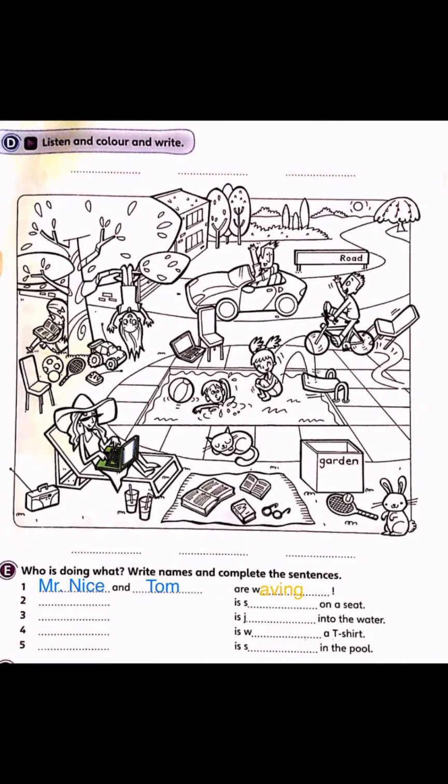Now, complete the first sentence with the names and the word or the verb waving. Take your time and write. And after finishing, I want you to do the same for the other sentences, 2, 3, 4, and 5.